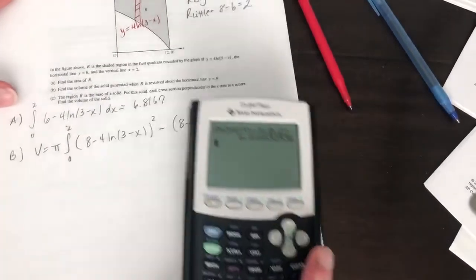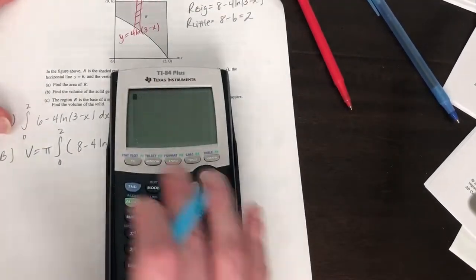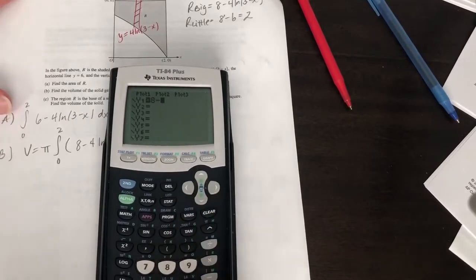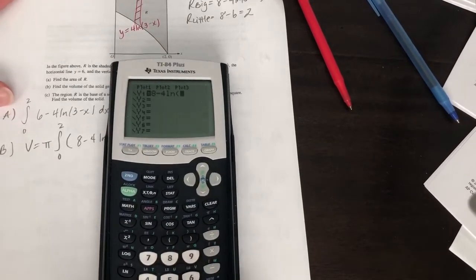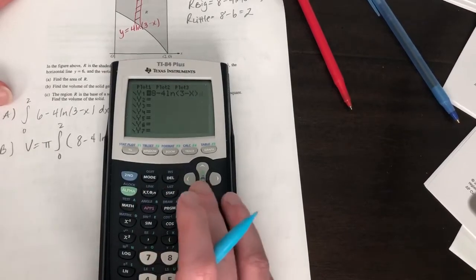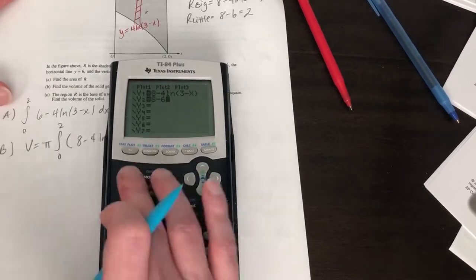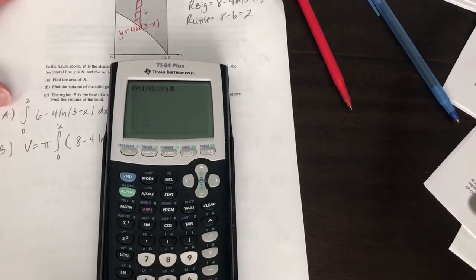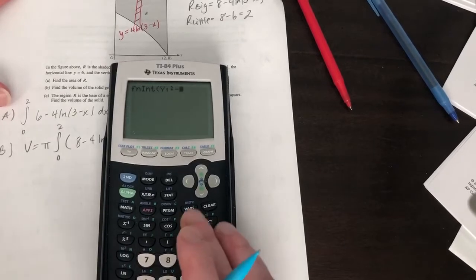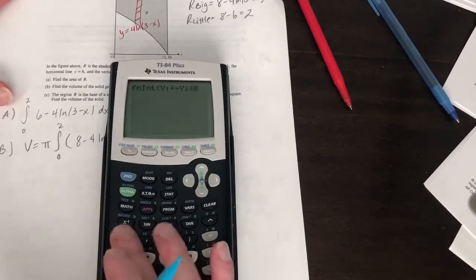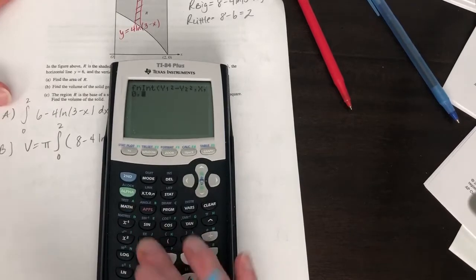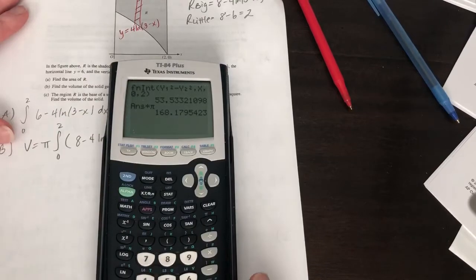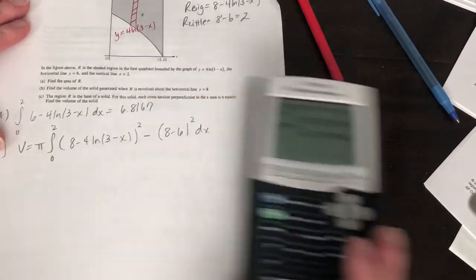Okay, now we're going to put that in a calculator. Make sure that if this was on your AP test, you pay attention to whether it says evaluate or not evaluate. This one says to evaluate. So we're going to do math, 9, vars, Y1 squared minus Y2 squared, comma x, comma 0, comma 2. And then we're going to multiply by pi. And so we get 168.1795.